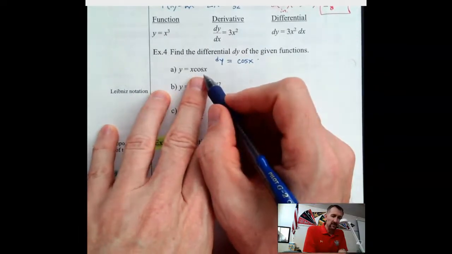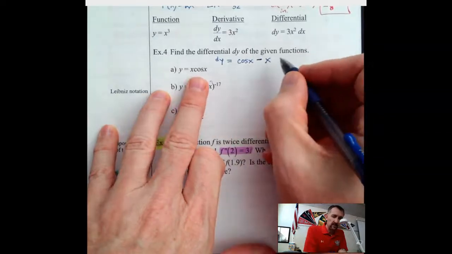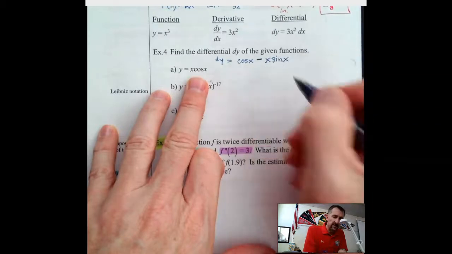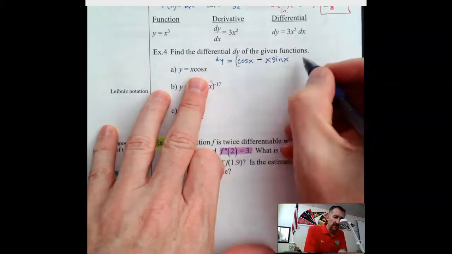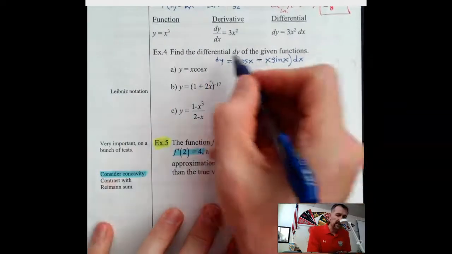So that would be negative x, I said cosine, I meant sine. So negative sine. The derivative of cosine is negative sine. And then, because I didn't want to do another step, I'm going to multiply both sides by dx right there.